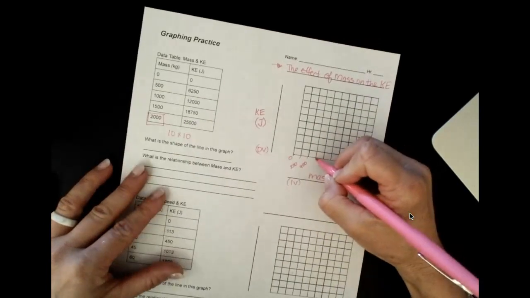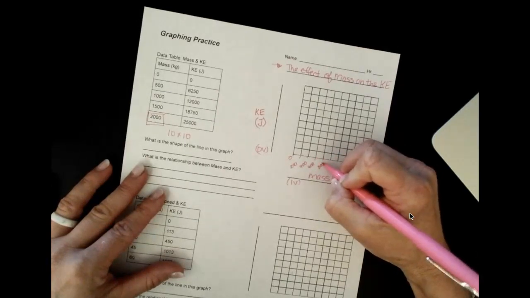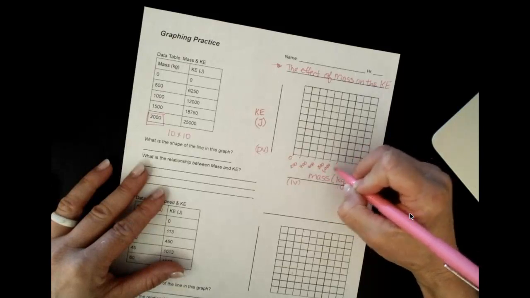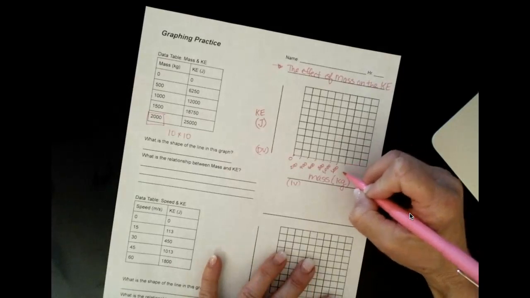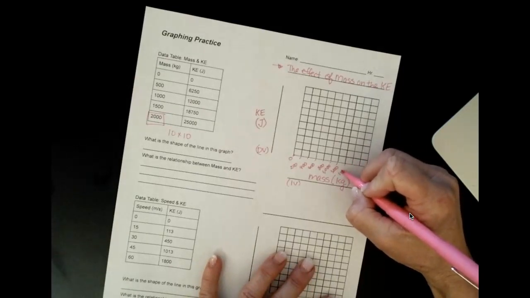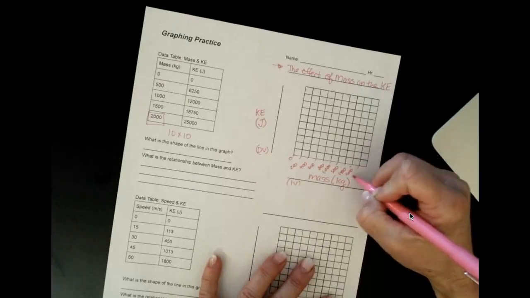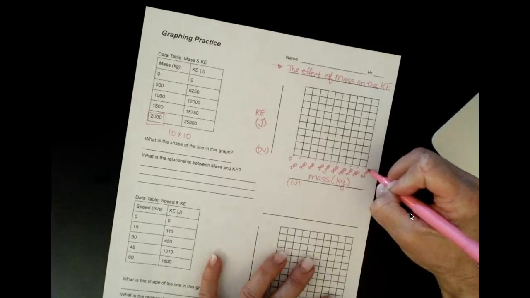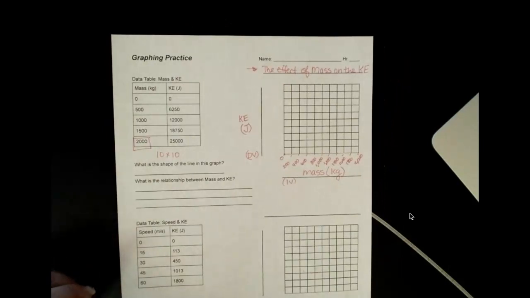You do have to label every line. You cannot skip lines. I know that seems like a lot, but that's how graphing works. This whole unit is about graphing, so you don't want to shortcut it. Okay, so there we go. Remember, you can pause at any time if you need to.